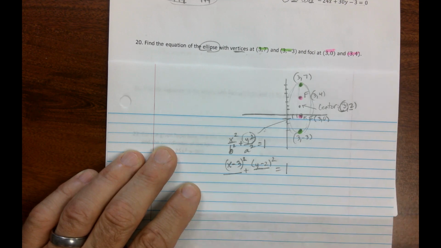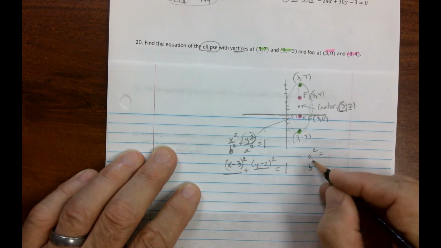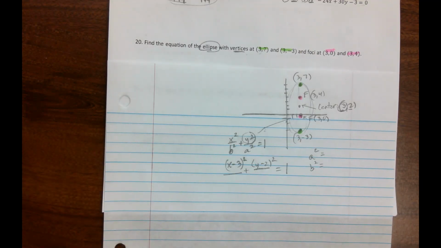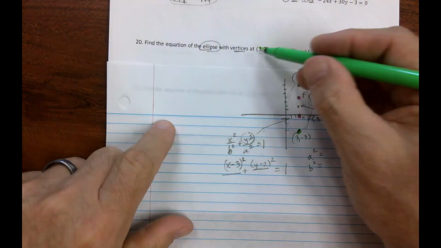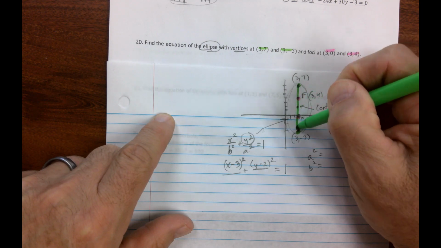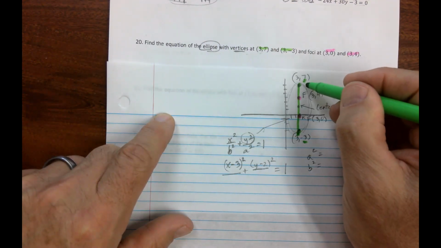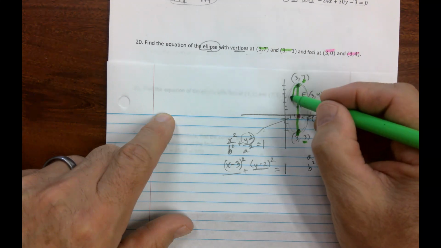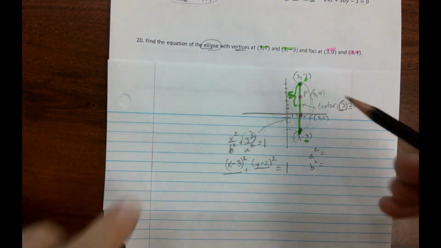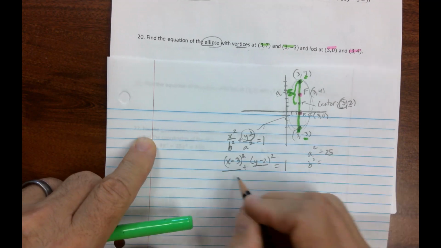Now our job is to find, technically, a squared and b squared. When they told us that the vertices are (3, 7) and (3, -3), essentially this whole thing is my major axis. So from -3 to 7 is 10. Half of that is 5, which we could have figured out from there to there. And there's my a, because that's my major axis. So if a is 5, then a squared is 25.